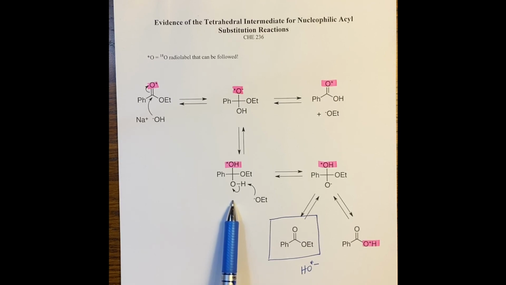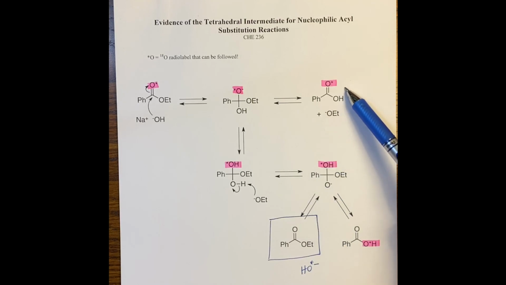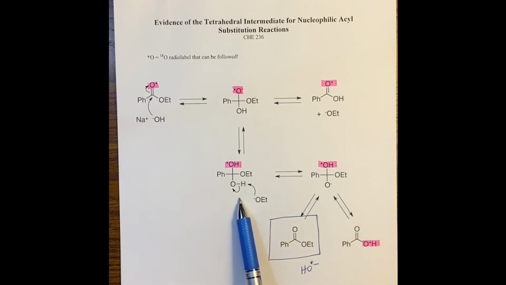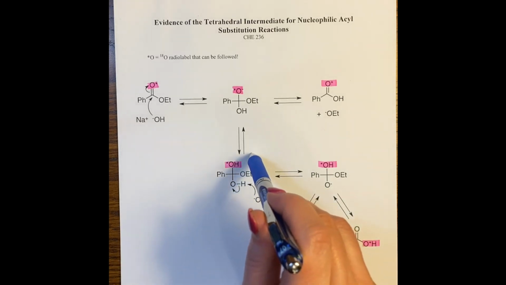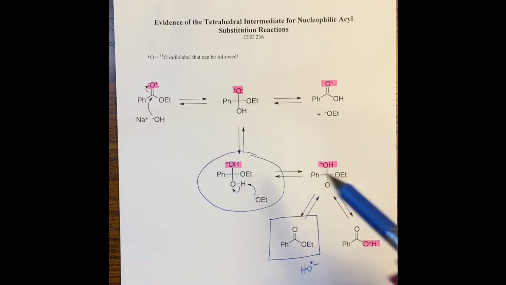So that in one pathway, I can end up with a product that maintains that radiolabeled oxygen, and in the other pathway, I can end up with a product that loses that radiolabeled oxygen. This is that key intermediate where those OHs of the tetrahedral intermediate are equivalent to one another. And I can have two pathways that occur from that product, one that keeps that radiolabeled oxygen, the other that completely loses that radiolabeled oxygen.